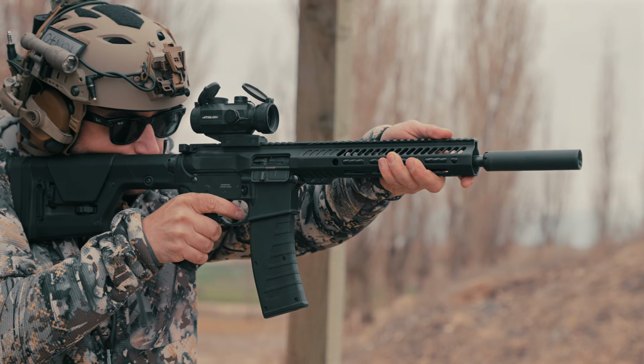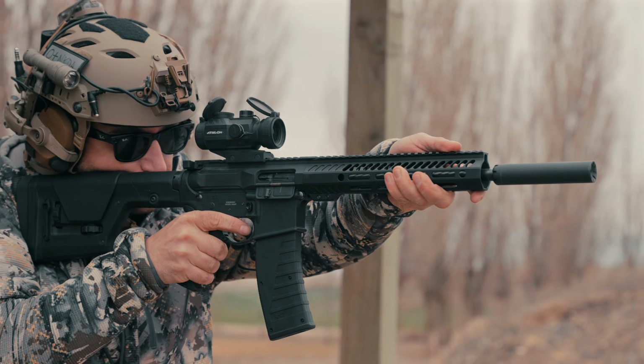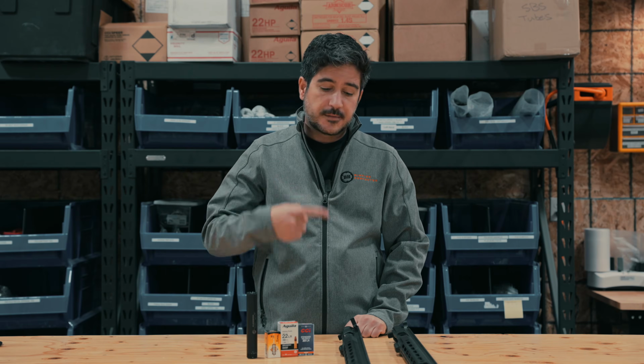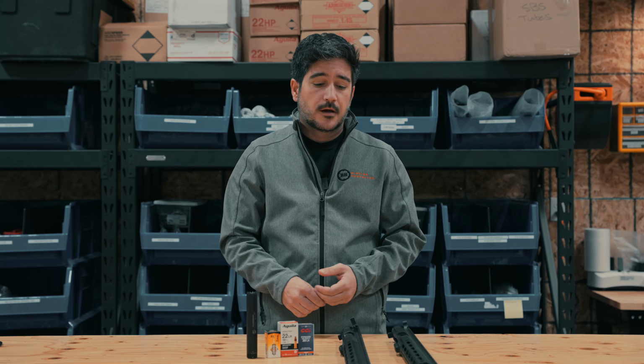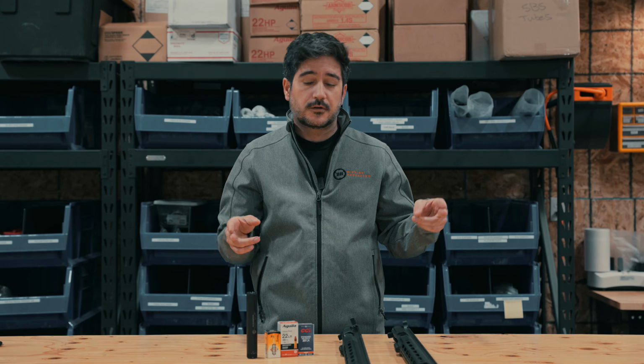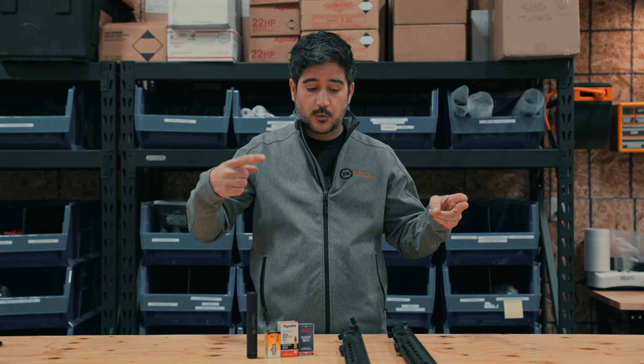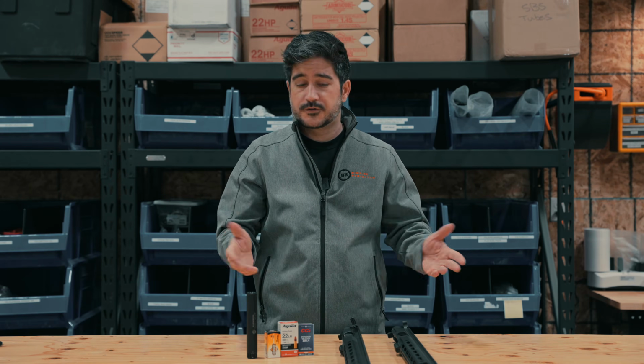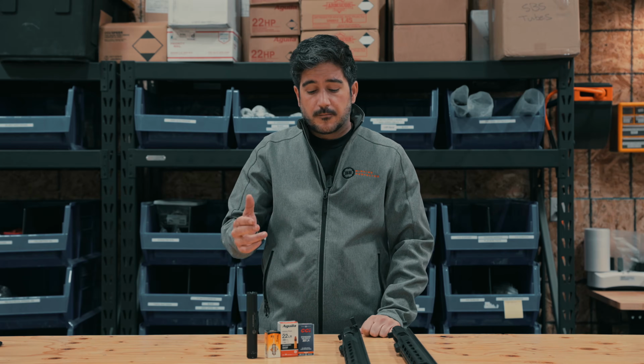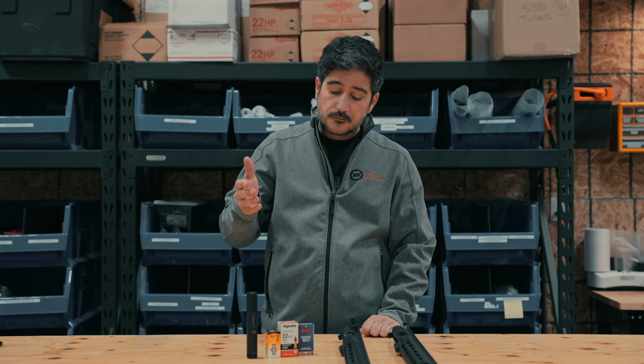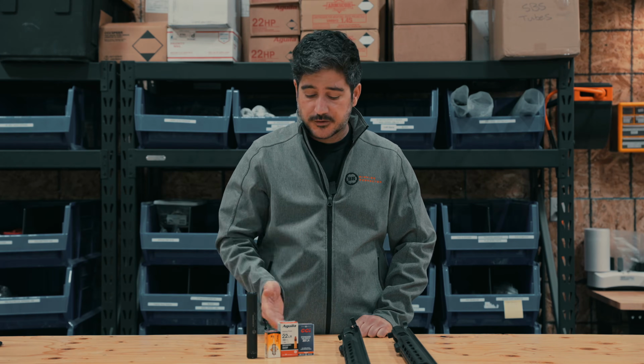If you think about it, the shorter the distance of the twist rate, the more revolutions the bullet makes. If you have a 1 in 7 versus a 1 in 14, that bullet is making 2 revolutions inside a 14-inch barrel if it was 1 in 7, versus only 1 revolution if it was 1 in 14. So you're going to have a faster spinning bullet, and faster spinning bullets generally will stabilize heavier bullets better. If you're using anything up to 40 grains, generally a 1 in 16 barrel will stabilize up to 40 grains.